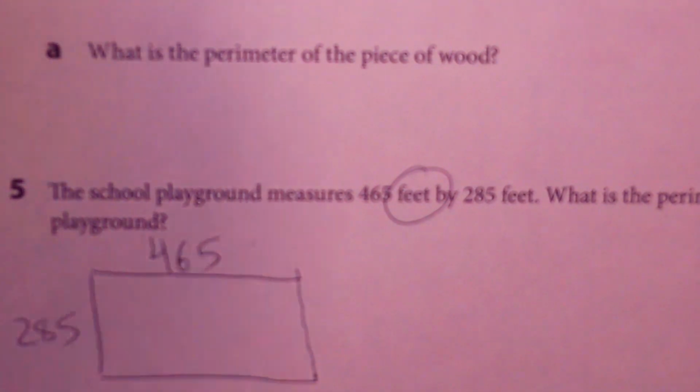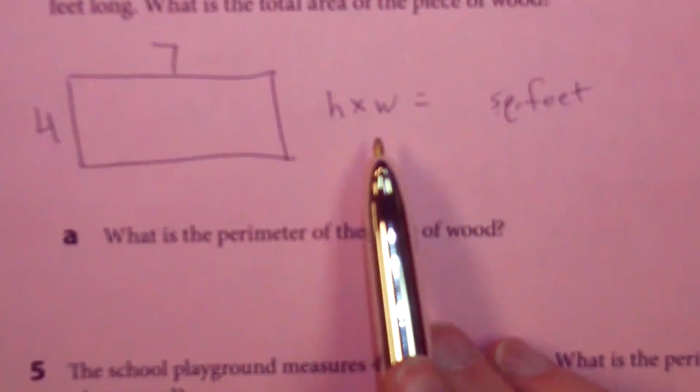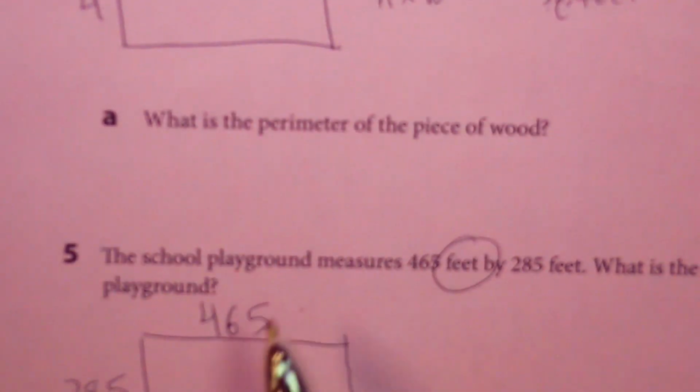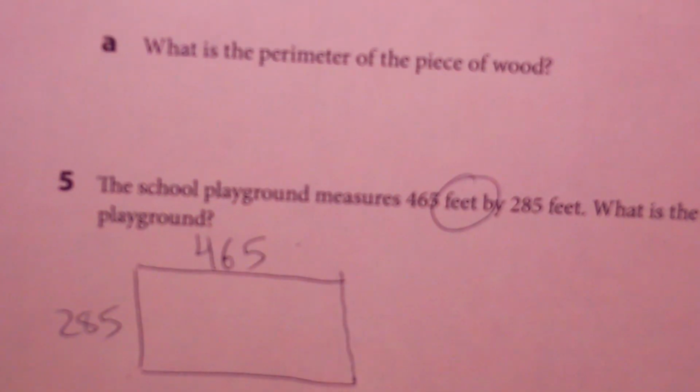Now, I'm not helping you too much in this one, but I'm trusting that you can do those 2 things, right? Area, which is height times width, square units, and then perimeter, which is adding up all the sides.